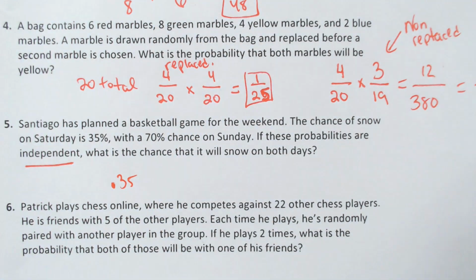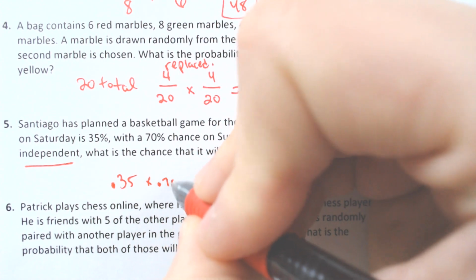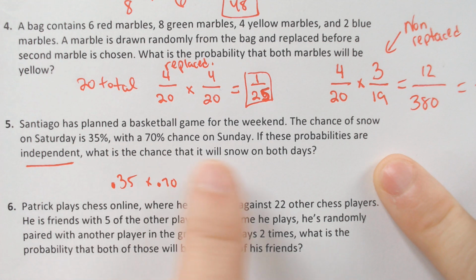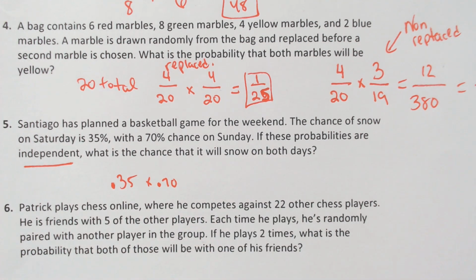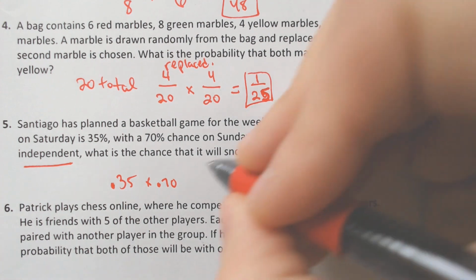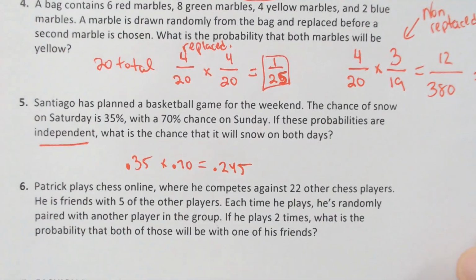So we have a 35% chance of it snowing on Saturday, and then a 70% chance of it snowing on Sunday. If these probabilities are independent, what is the probability of it snowing on both days, which is less likely? When we multiply them, you end up with 0.245. You might ask yourself, why is that less?